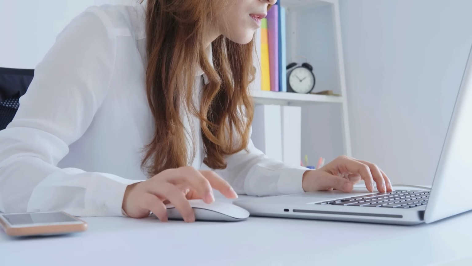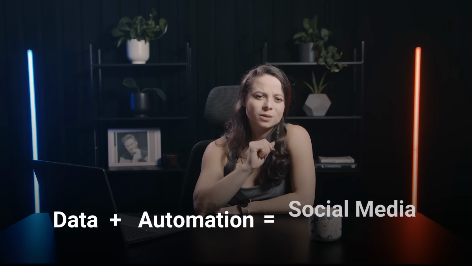So you're running a business and posting on social media. But here's the big question, is all that time and effort actually helping you grow? Social media can be a really powerful tool, but only if you're using the right data to guide your strategy. Without data, it's like trying to hit a target blindfolded. Today I'll walk you through some simple ways to use data to make smarter social media decisions.